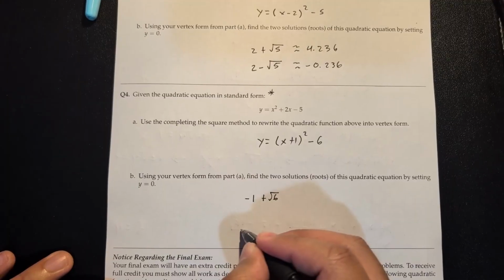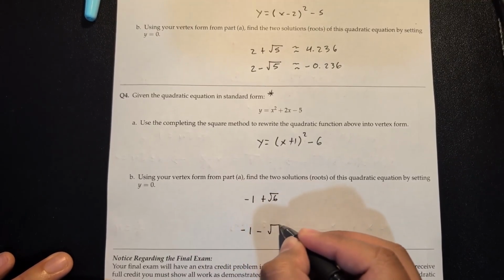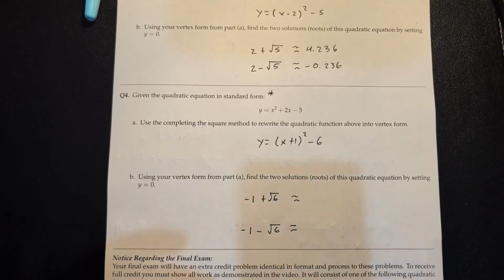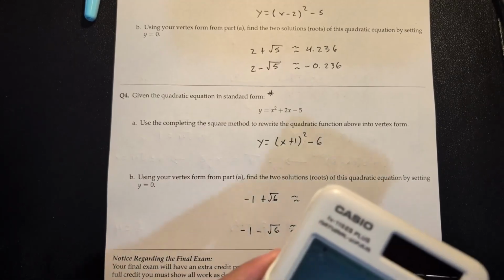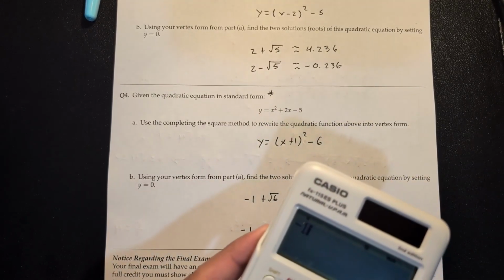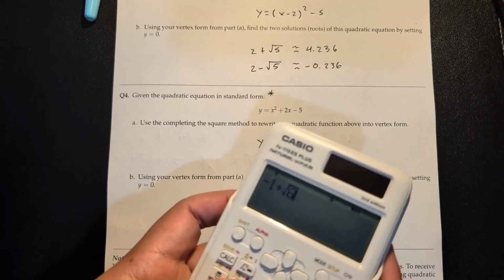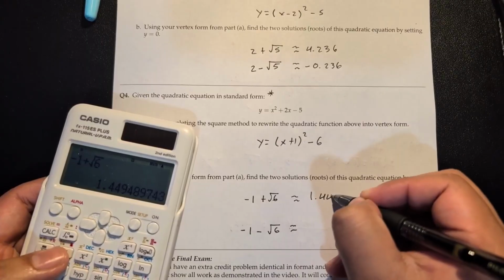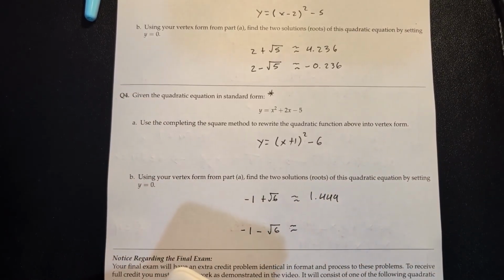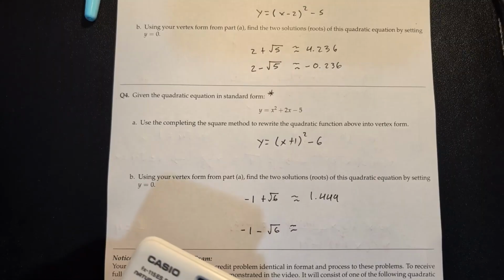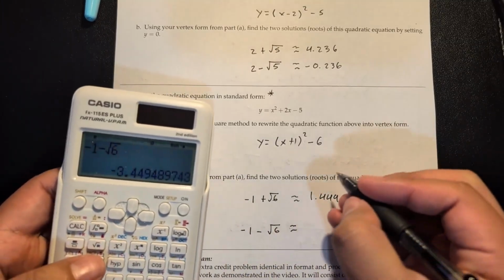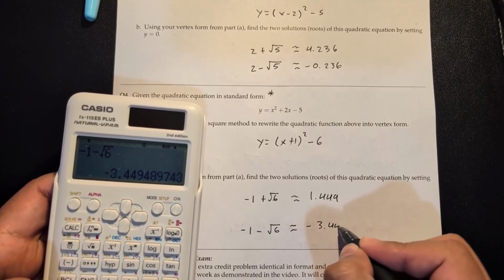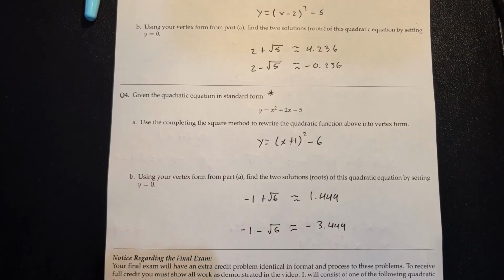The other one's going to be negative 1 minus the square root of 6. And when you plug these in, negative 1 plus the square root of 6 is around 1.449, and the other is negative 3.449. So around those two.